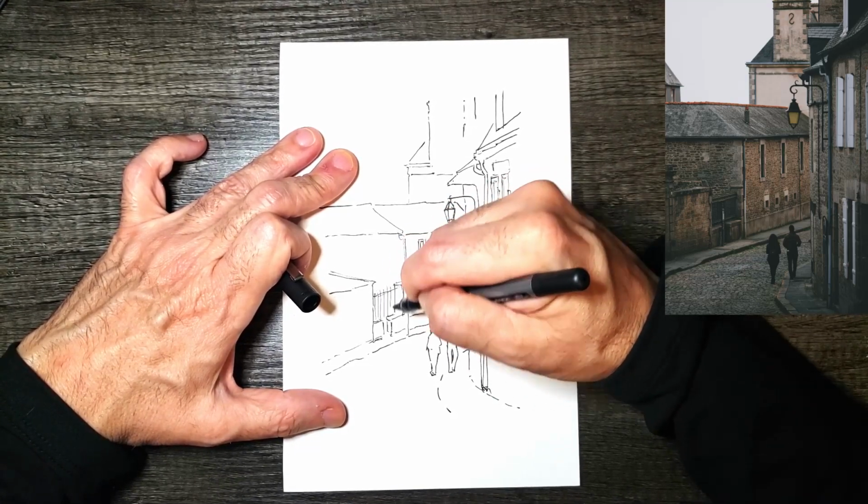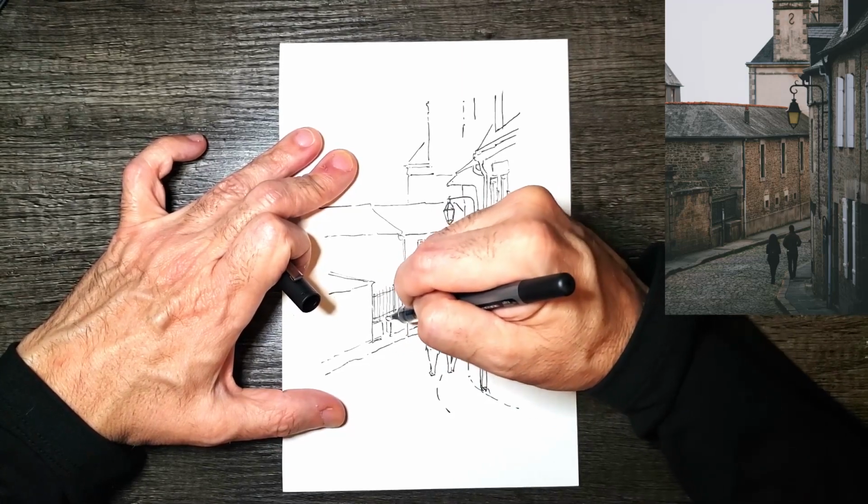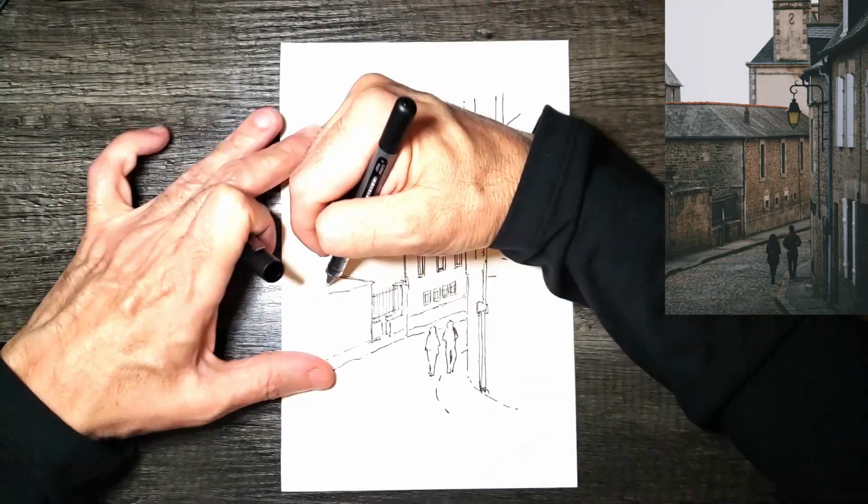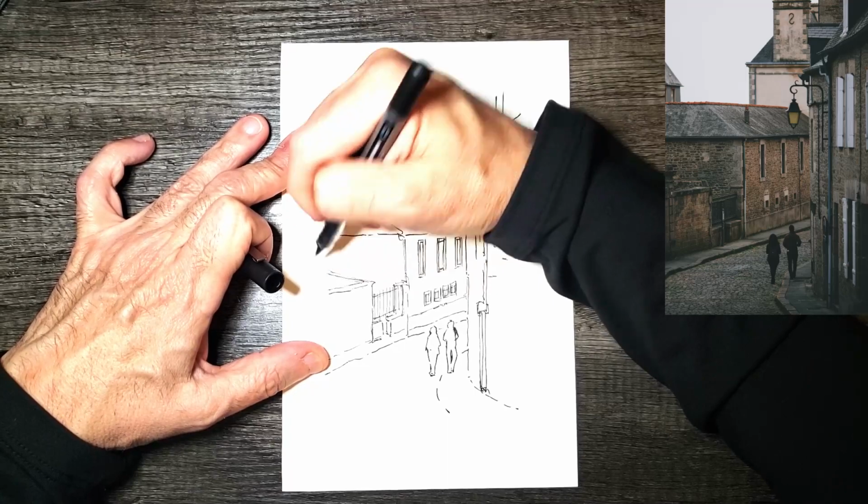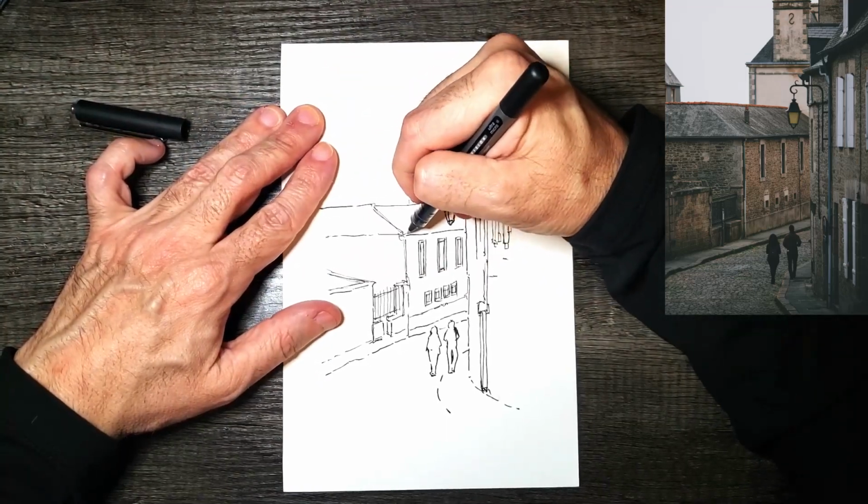The iron bar fence is also a tricky feature. Don't get hung up on the details here. Just a few lines are enough to communicate the overall shape.